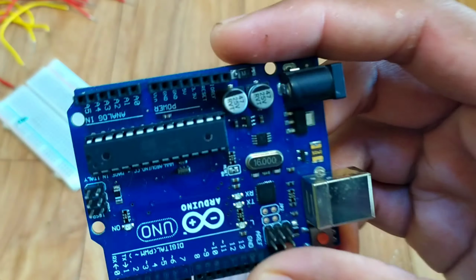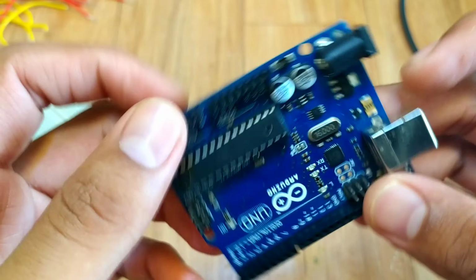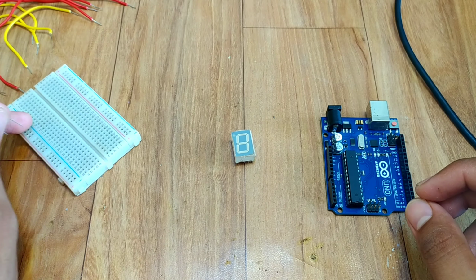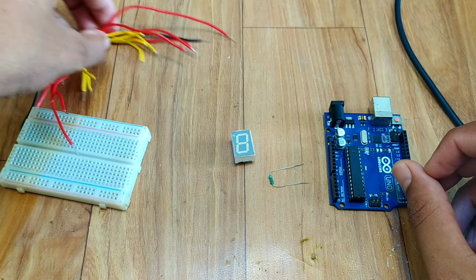We will see two ways to interface a 7 segment display with Arduino. First is using a library and second is without a library. We need a 1K resistor for current limiting and some wires and a breadboard.